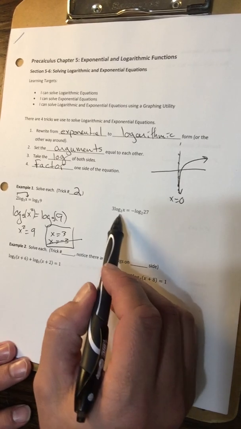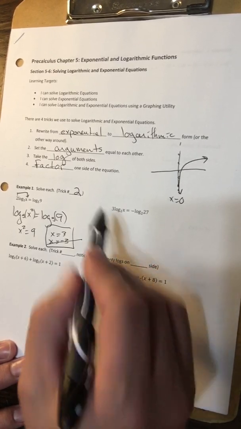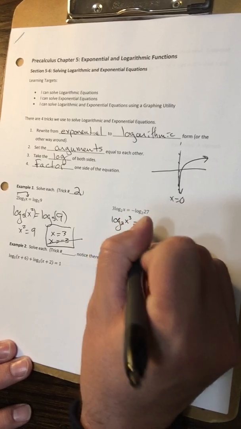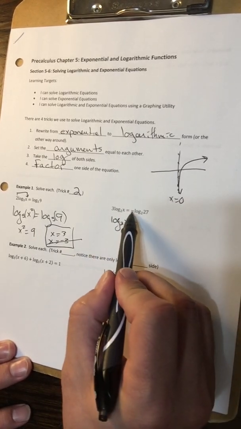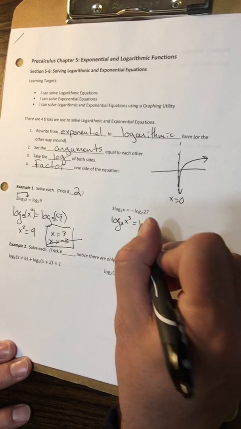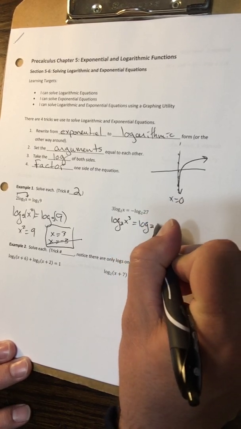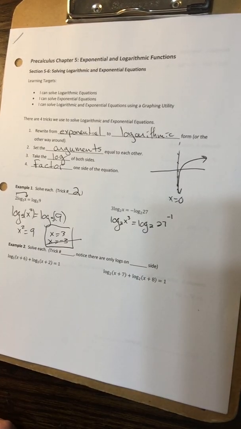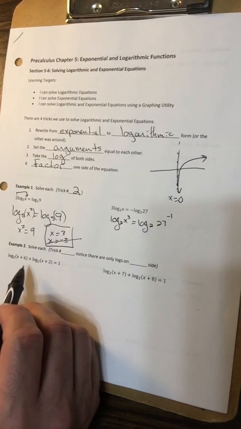Okay, the second one. You guys are going to do your own. I'll start it though. I would like to rewrite this as the log base 2 of x to the third. And this one, that negative, I got to put that up here too. So I'm going to go log base 2 of 27 to the negative 1. See what I did there? And you guys are going to finish that off on your own.